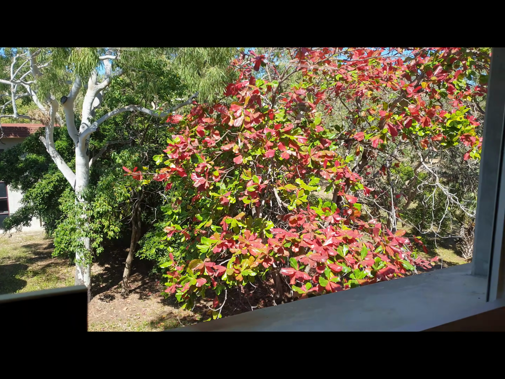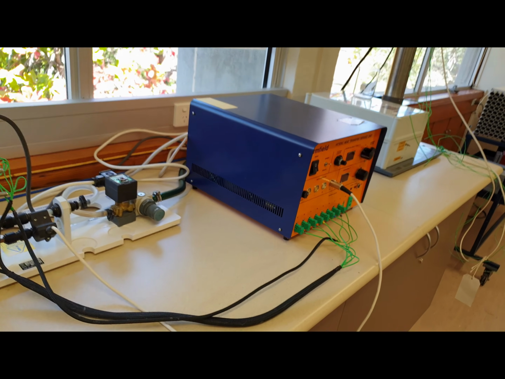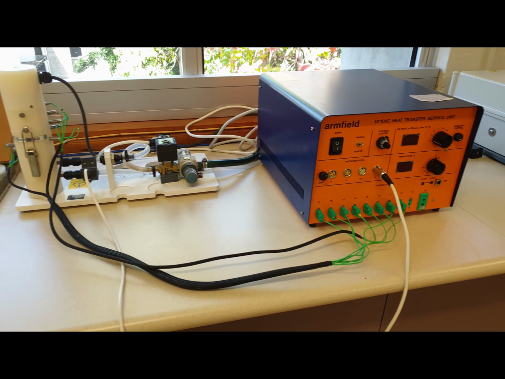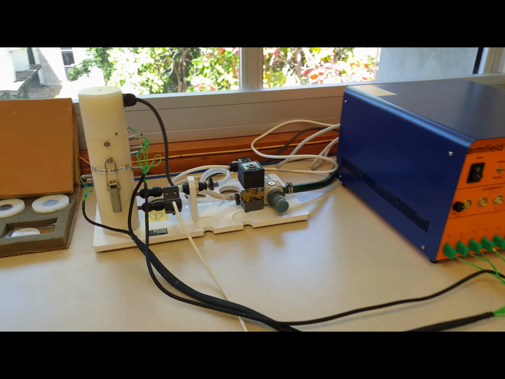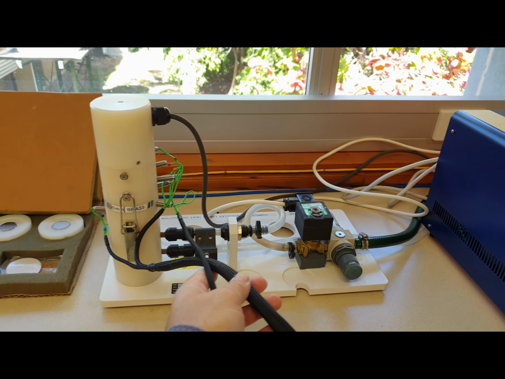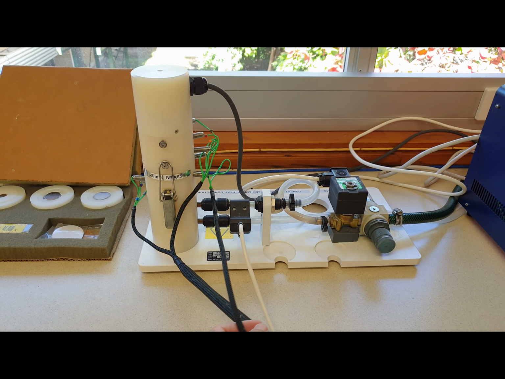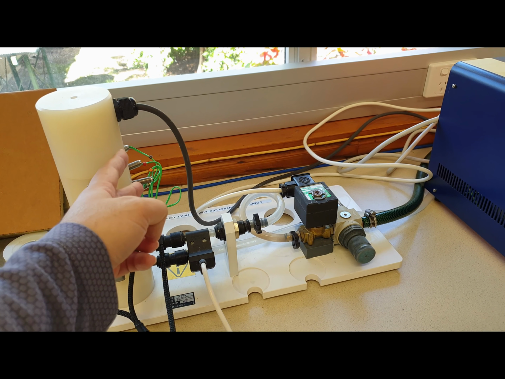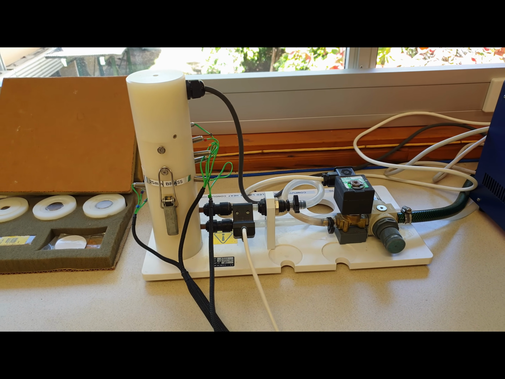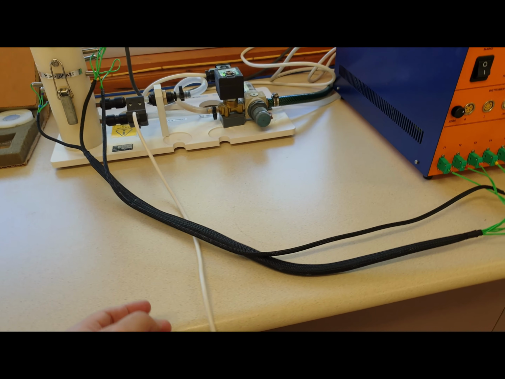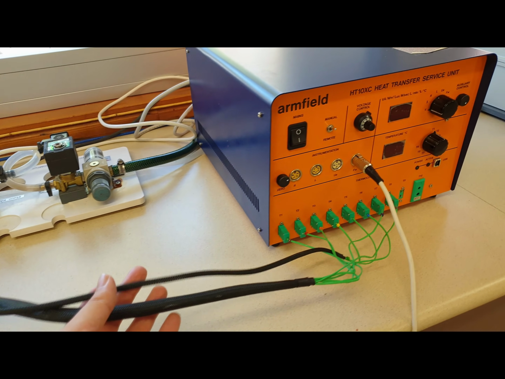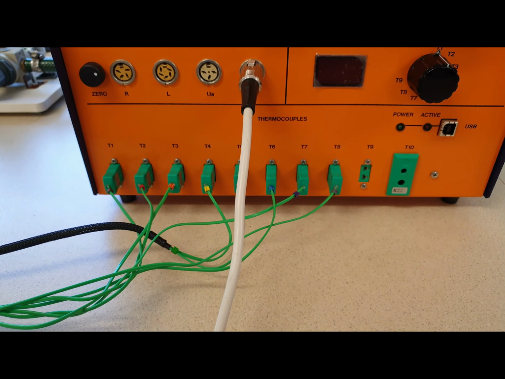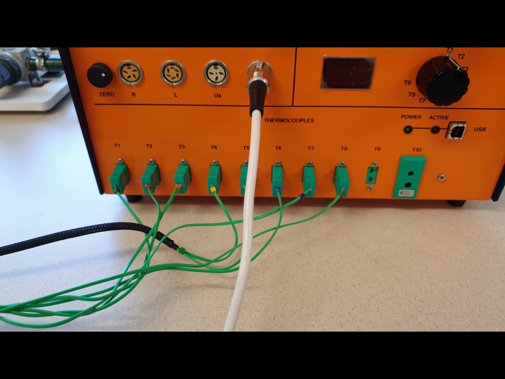Hello class, now let's start with the experiment. As you can see, all the cables connected are thermocouples here. The green cable thermocouples, 3 at the top, 2 for the specimen, and 3 upper side, which is the hot side. They're all connected through these 2 cables to T1 to T8, so 8 thermocouples.